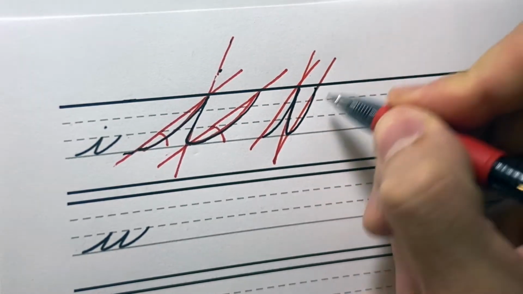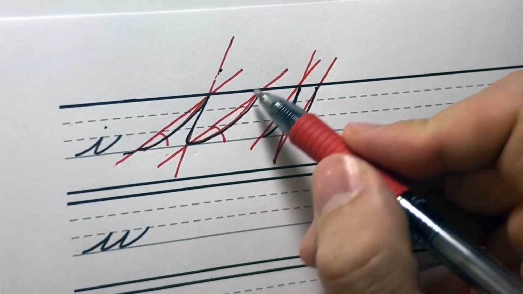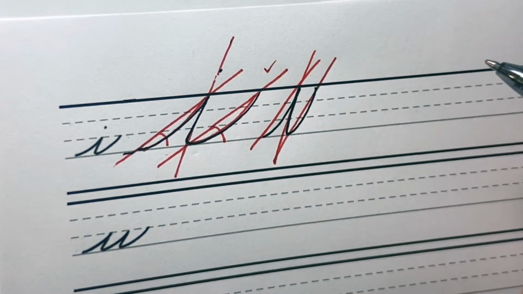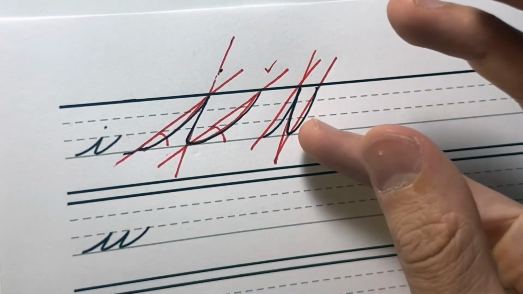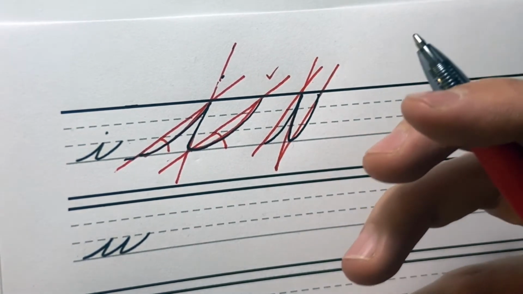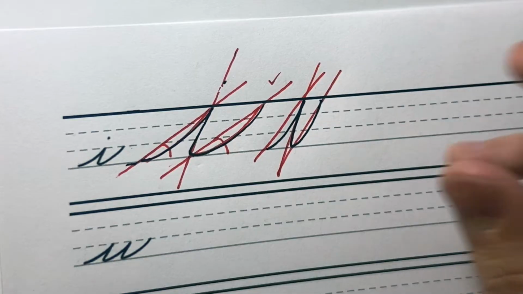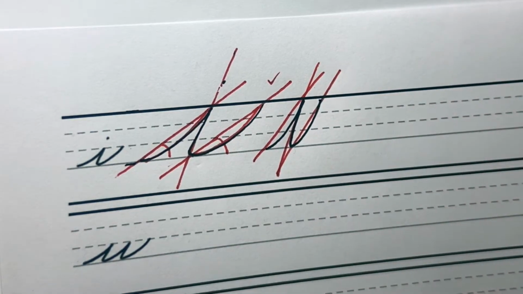But look at our 2 connective slants on these entry and exit strokes. They're much steeper than the ones over here, and the result is a narrower letter. So hopefully that shows you why the connective slant is so important for maintaining consistent width, or consistent size, of our letters, and how changing that connective slant changes the width of the letter, all right?